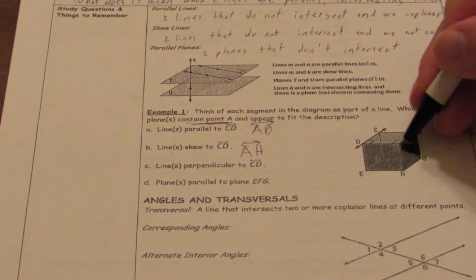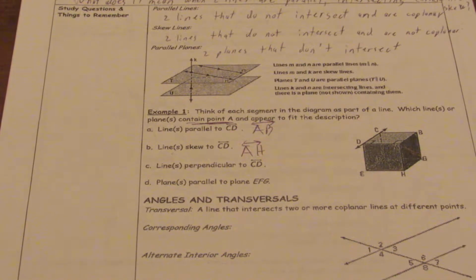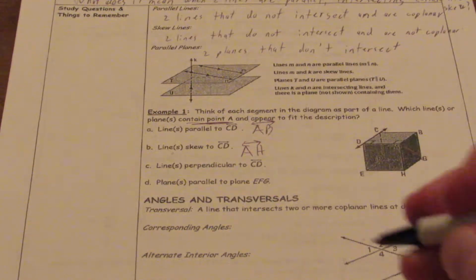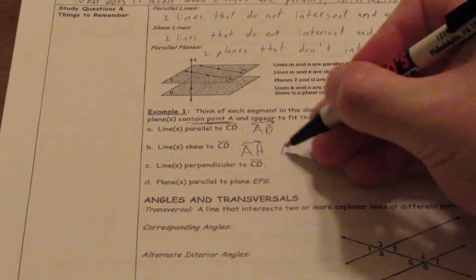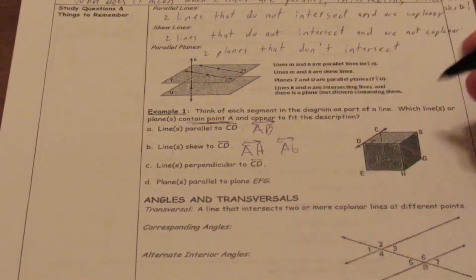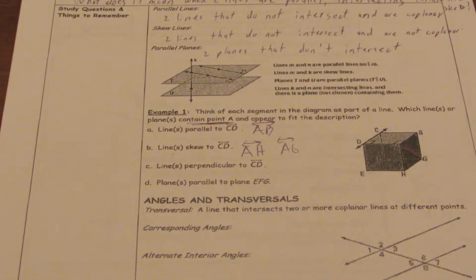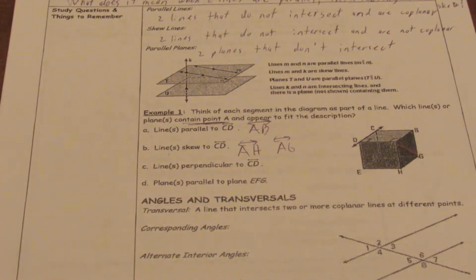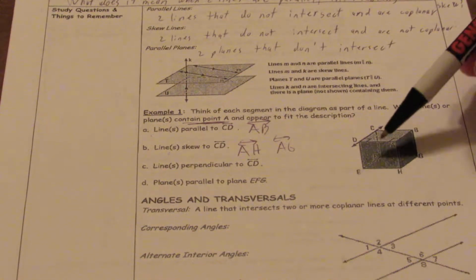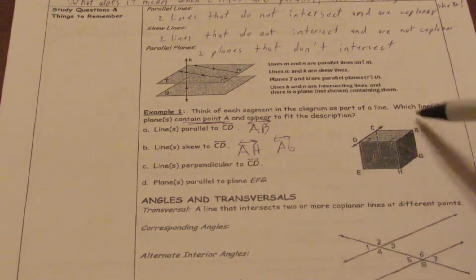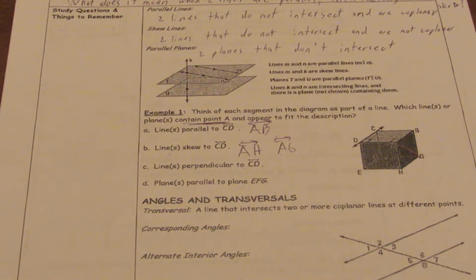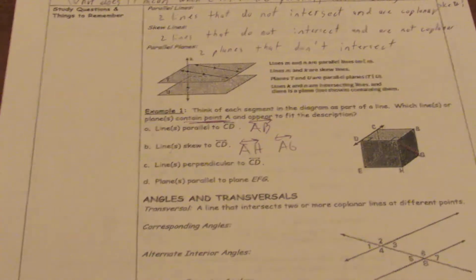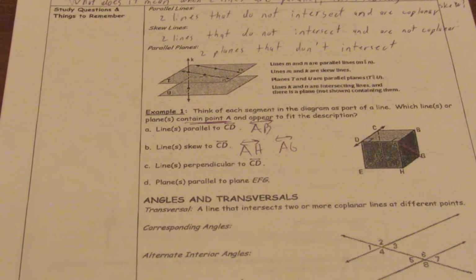Actually, there is a line here. So technically, does it say which line or lines? So AG would also be a line because there is a line here. It's hard to see. You could do other lines that aren't drawn on there. So like AE, AF, they would be lines that would also be skew. AF would come through the box. AE would come up this way. But they're not shown, so I don't need to worry about listing those, but I could include those.